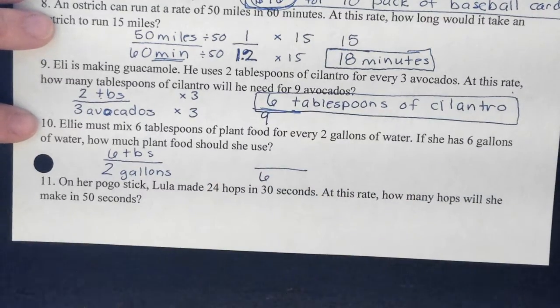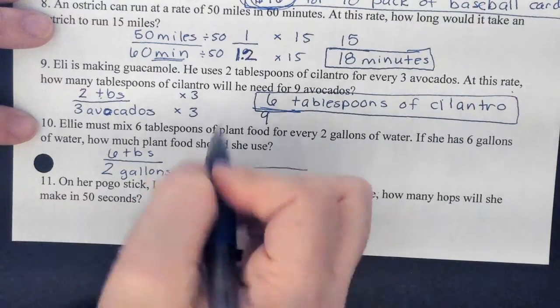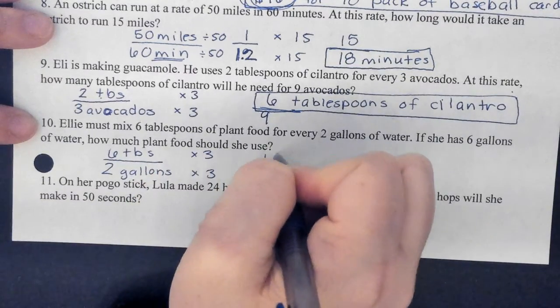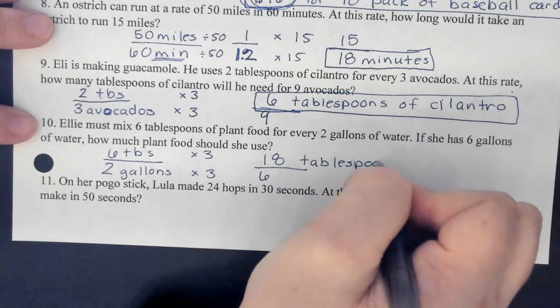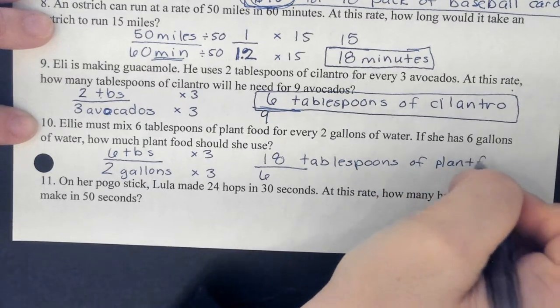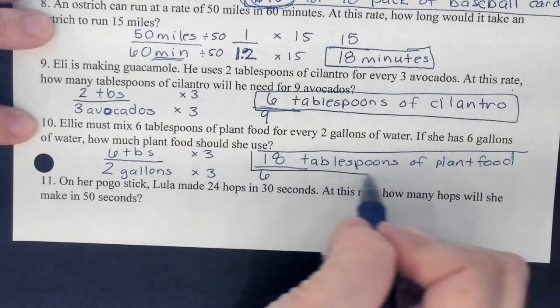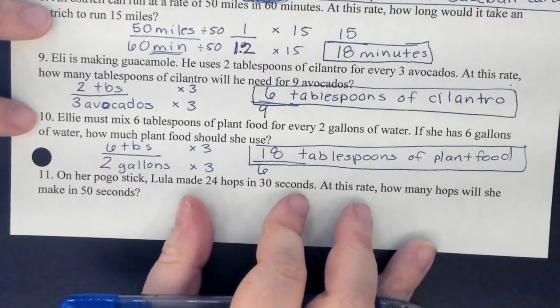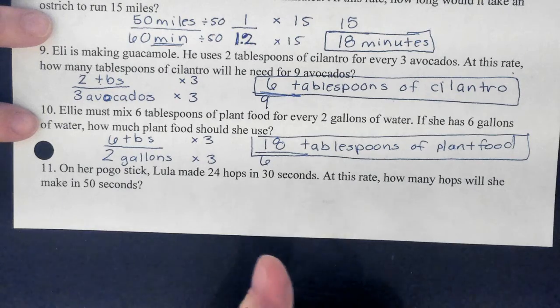And we want to make that 6. How can I go from 2 to 6 easily? Joanna? Yeah, I can just do times 3. And if I do it to the bottom, it's top. So I end up with 18 tablespoons of plant food. Okay. Questions about that? All right, anyone need more time writing that out?